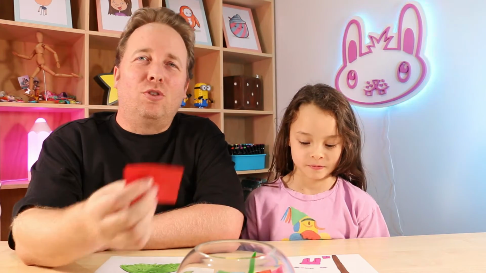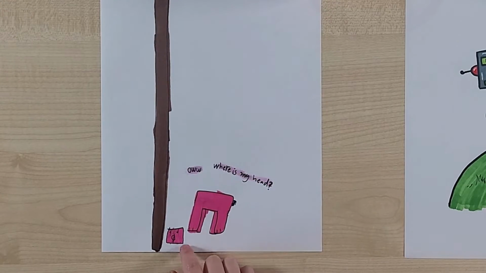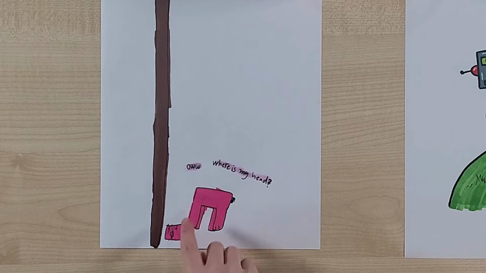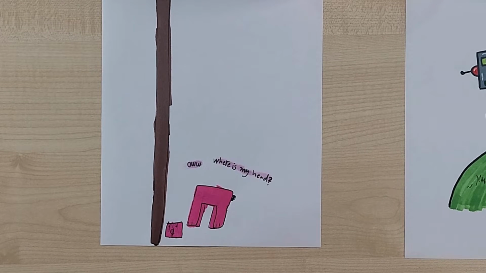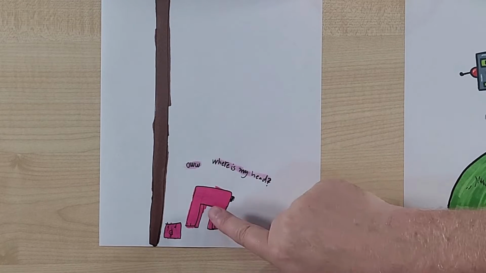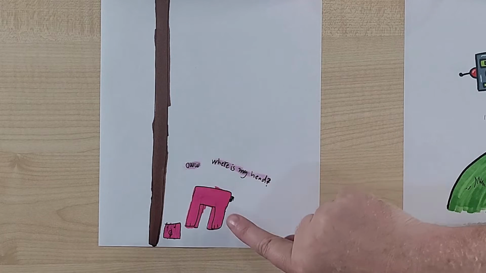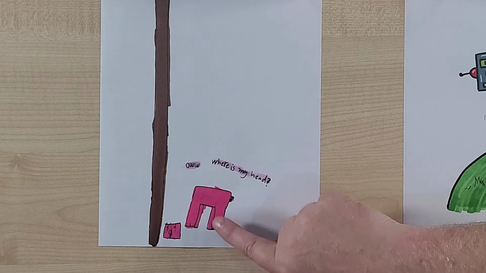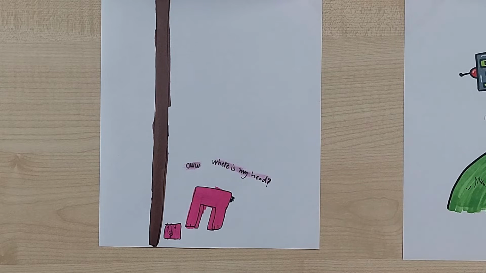Alrighty, and we've finished drawing our prompt, which is to draw a headless pig. And let's have a look to see what we've drawn. What have you drawn? I drew a pig running into the wall, and then his head fell off, so he's kind of stepping on it. Yeah, well, there's definitely a headless pig. Because his head fell off and he's saying, "Ow, where is my head?" Yeah, it's pretty hard to find if your head is not attached to your body. That was really good. I like that.